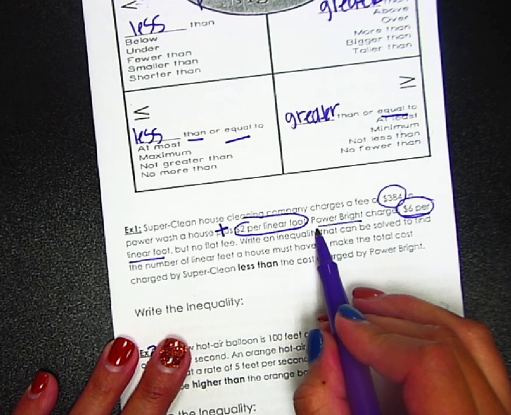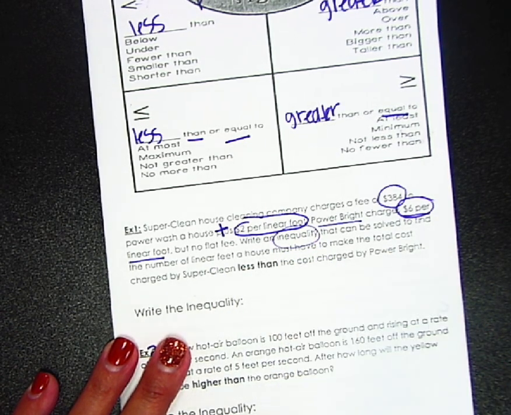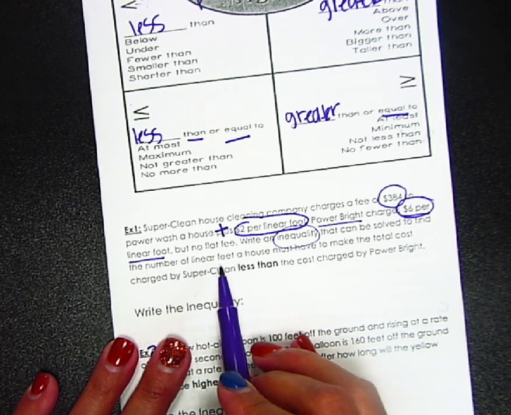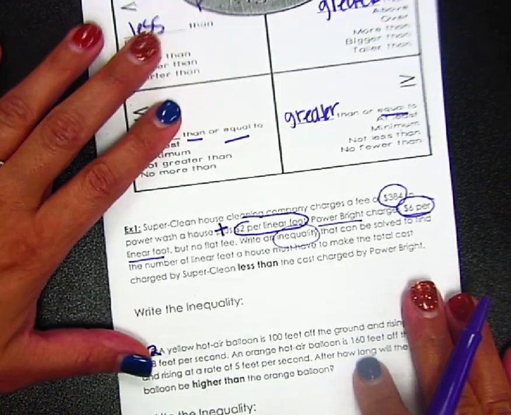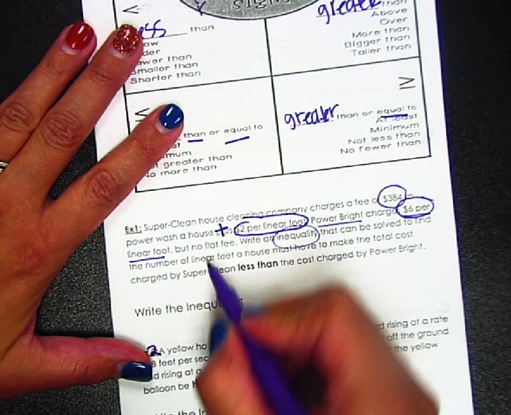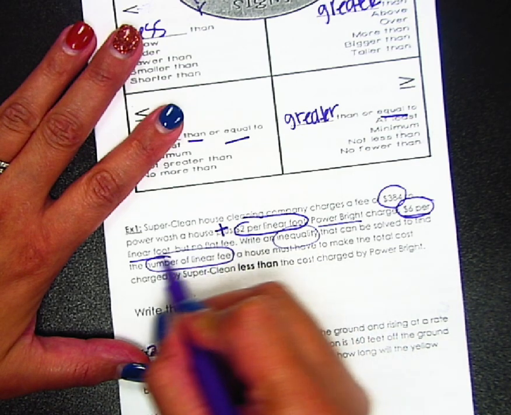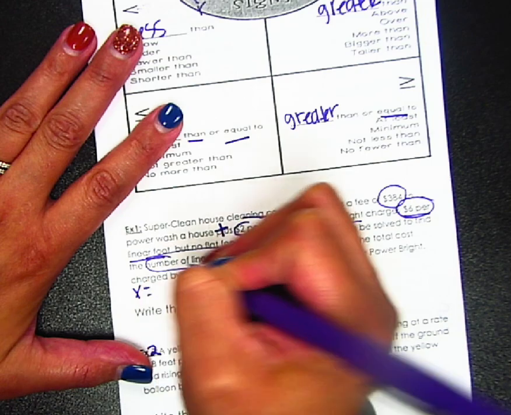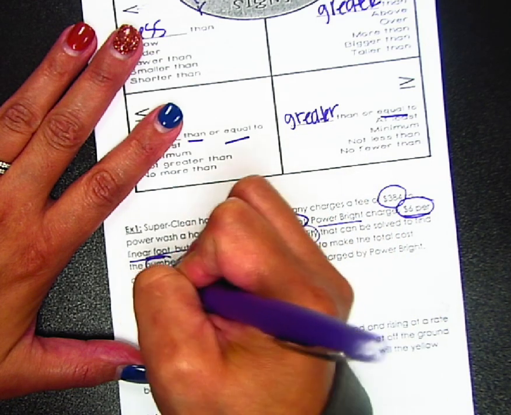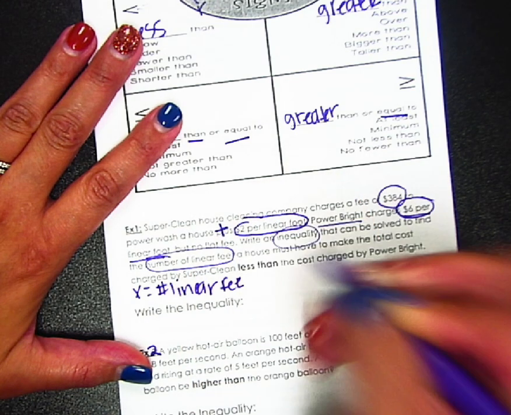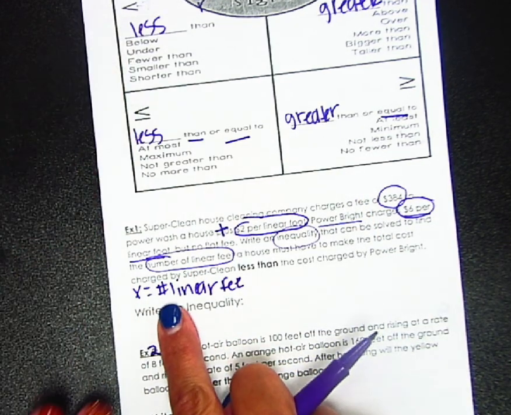We're going to write an inequality, so that's how you know it's not an equal sign, because it's a symbol, that can be solved to find the number of linear feet. So kind of like when we did writing equations, find what they're asking for. They're asking about the number of linear feet. So I'm going to circle that. That's your variable. So I'm going to write right here, x equals number of linear feet. So every time I see the linear feet, that's what I'm going to put, that variable.